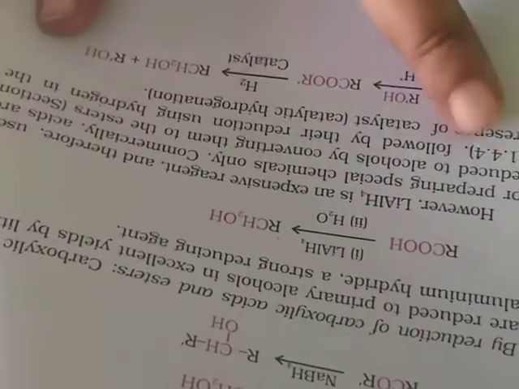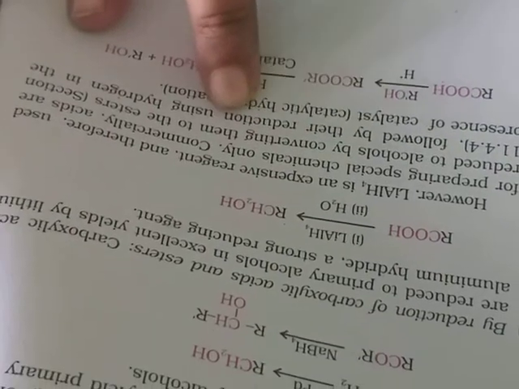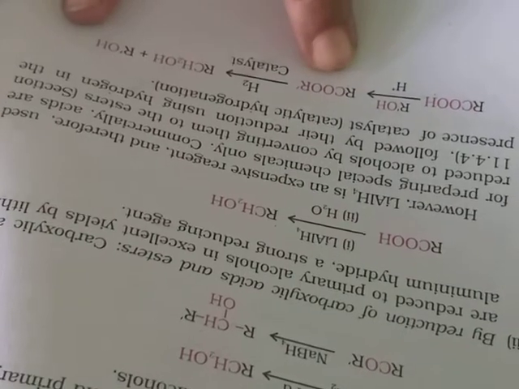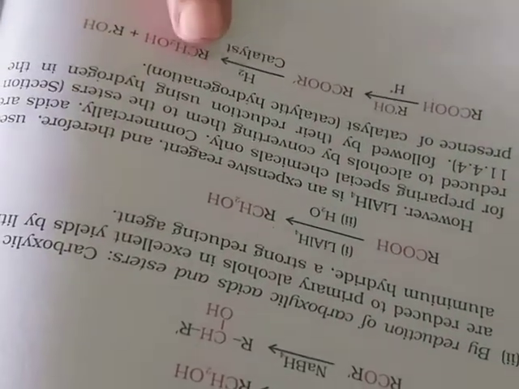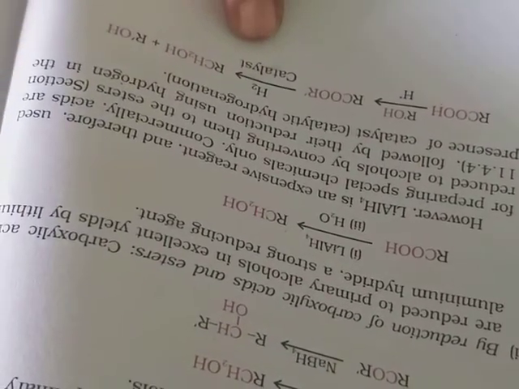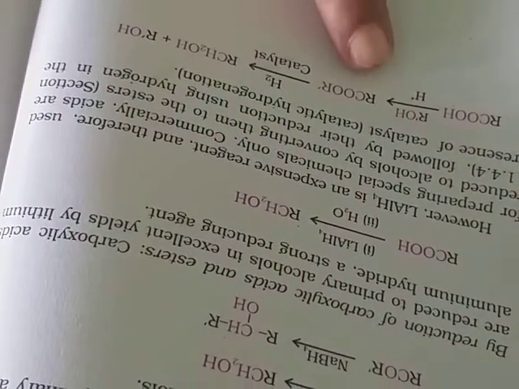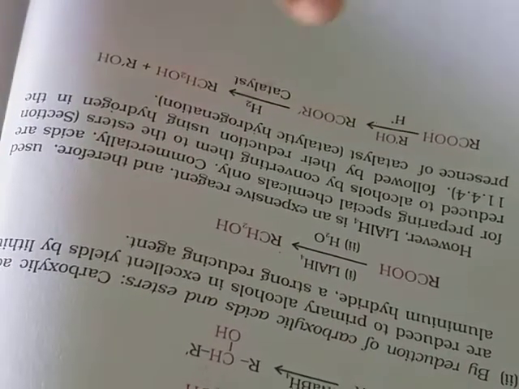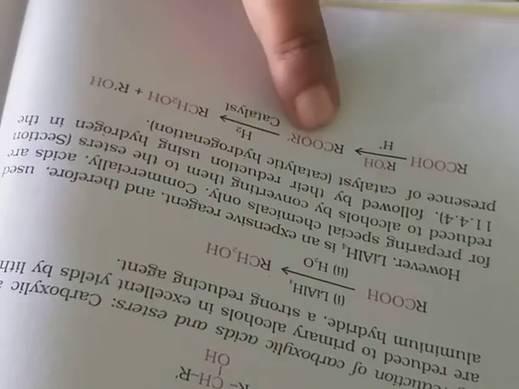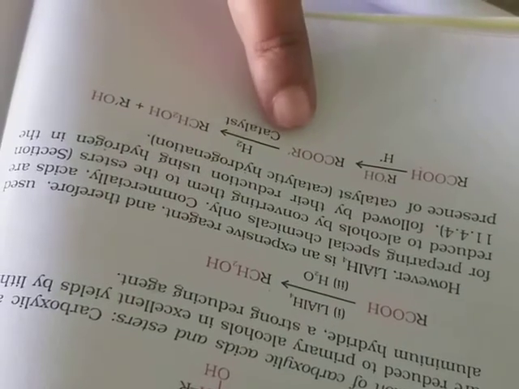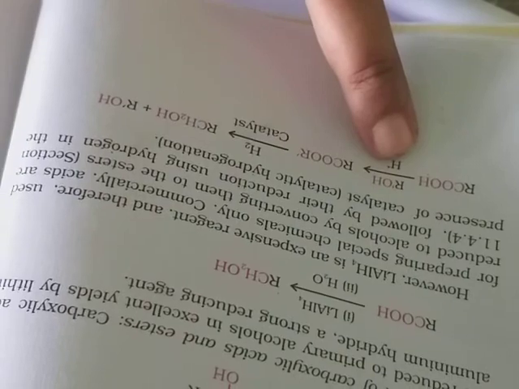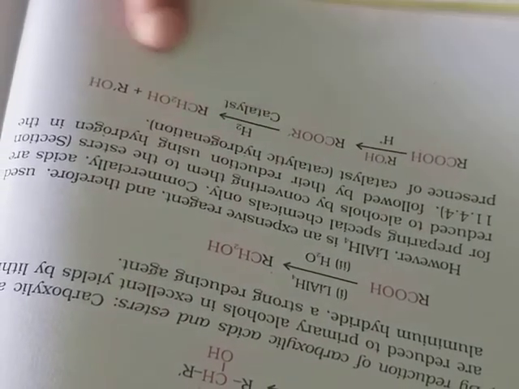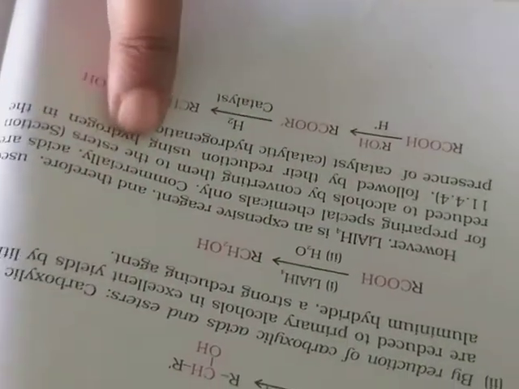Commercially, acids are reduced to alcohols by converting them into esters. First, these are converted to esters through esterification reaction. After that, esters are treated with hydrogen in presence of palladium or catalyst, when we will get RCH2OH, means this part will be changed to primary alcohol, and we will get back R-OH, what we have used for esterification reaction. So that's how the reaction is actually carried out.